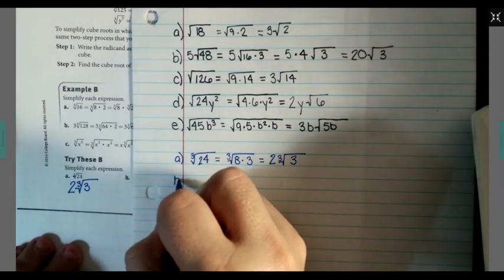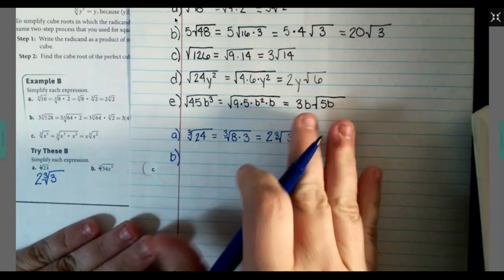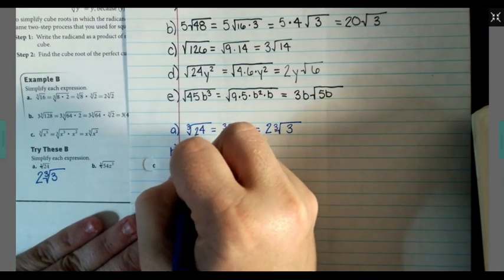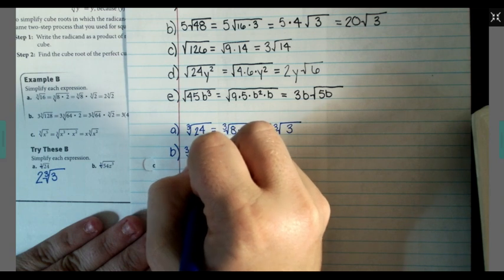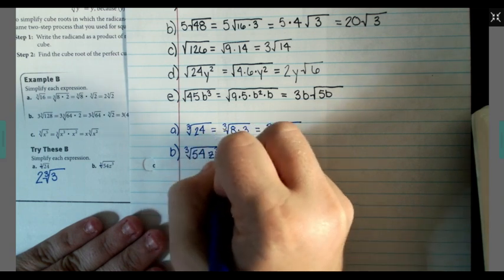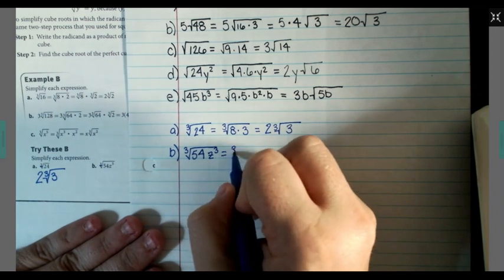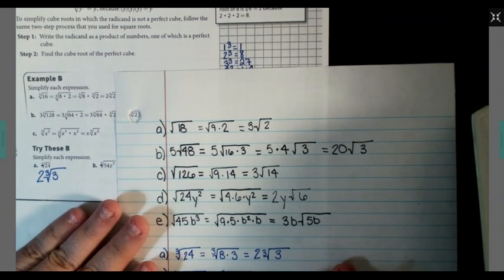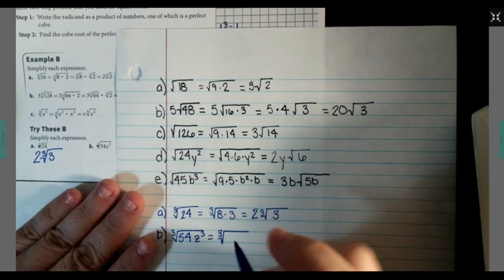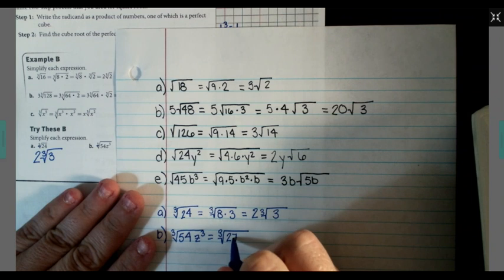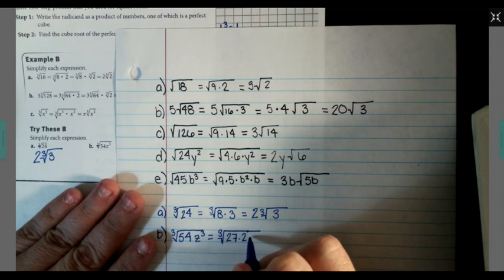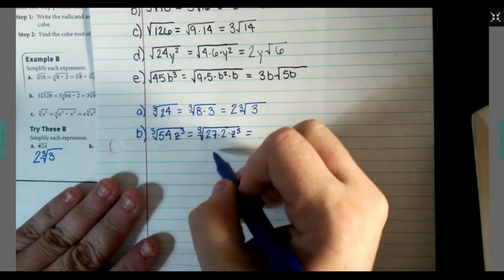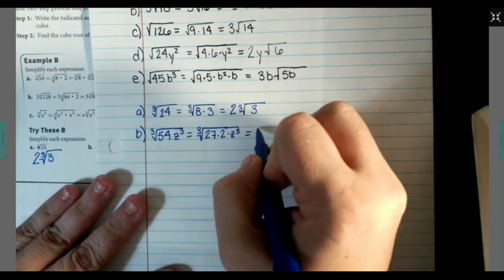Let's take a look at B. B says the cube root of 54 z cubed. Well, I know it's not 1 or 8. Well, what about 27? 27 times 2 is indeed 54. And z cubed is its own perfect cube. What's the cube root of 27? 3.